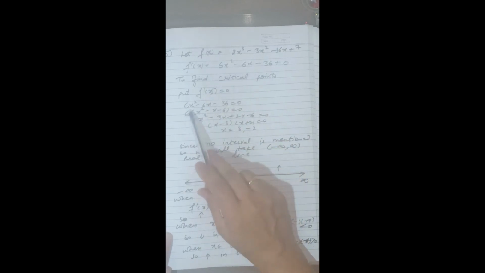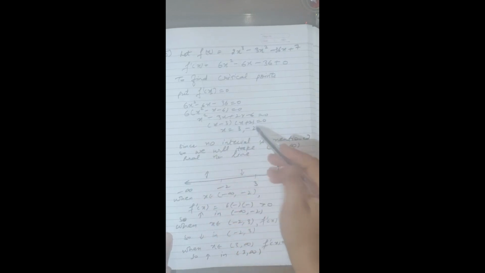From these three terms, you can take out 6 common. By splitting the middle term, you get these two critical points: one is 3, the other one is minus 2. Since no interval is mentioned, we are going to consider minus infinity to infinity as the number line. Minus infinity here, infinity here. Points are 3 and minus 2. Obviously on the number line, minus 2 will lie first and 3 will lie later.